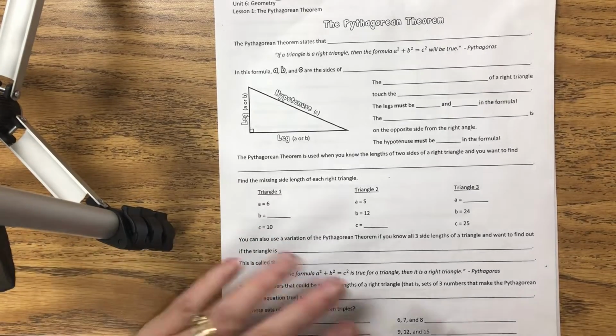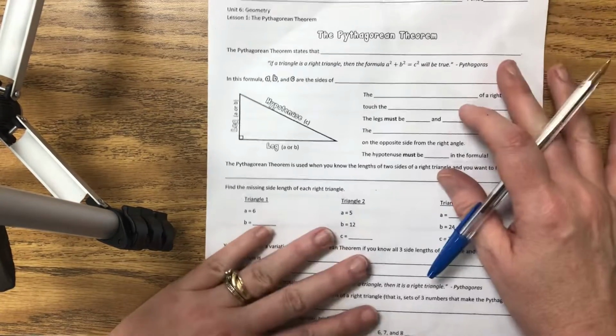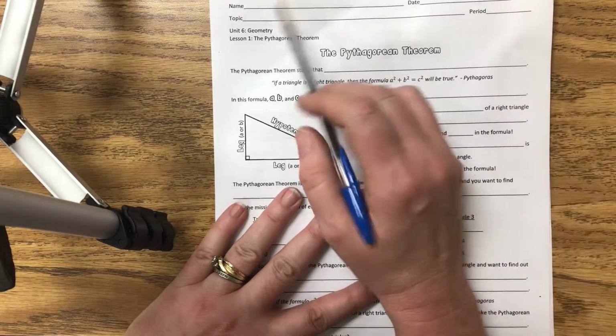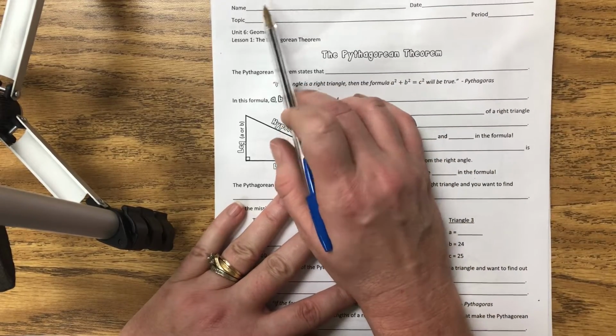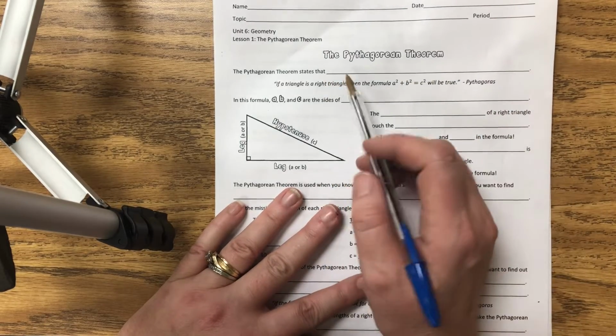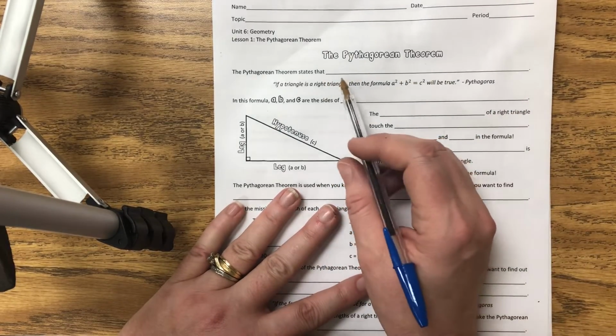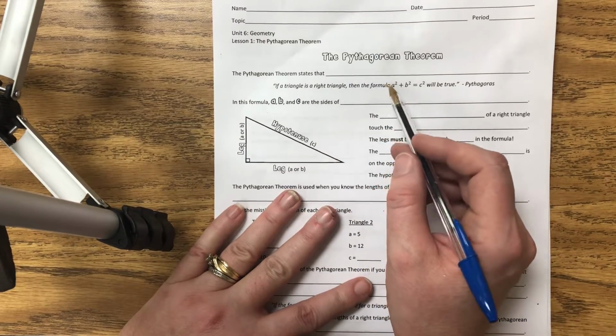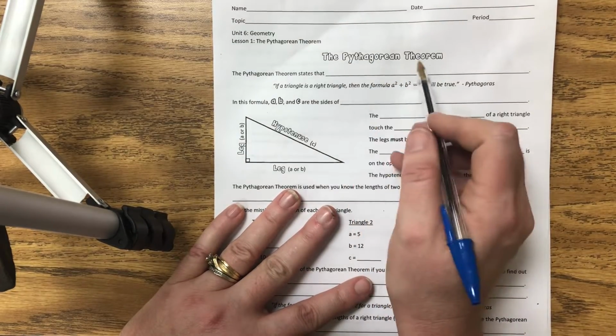Okay, this is the Pythagorean theorem activity. First of all, what I would like you to make sure you do is write your name up here and which period you are in. Then as we go through this, just follow along and be writing down with me as I go.